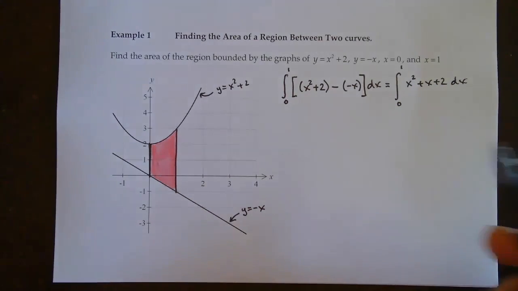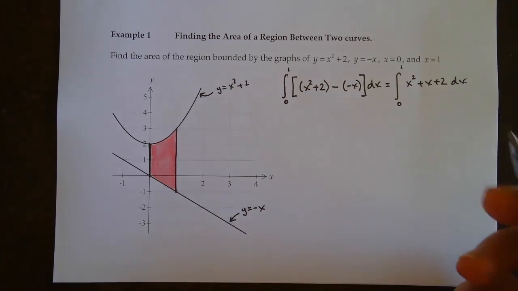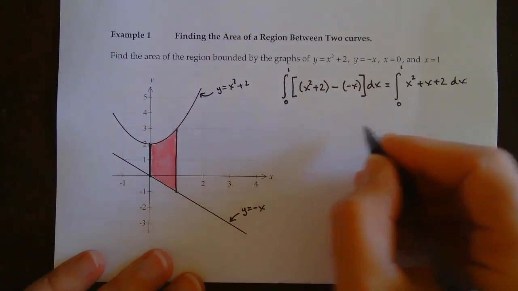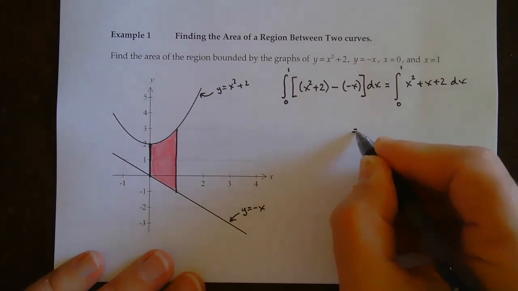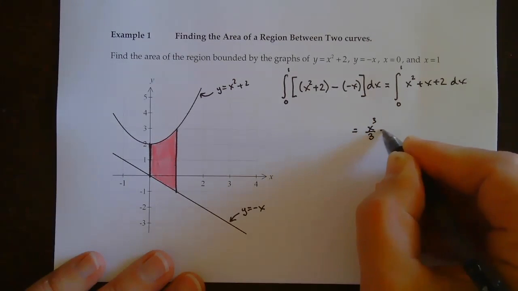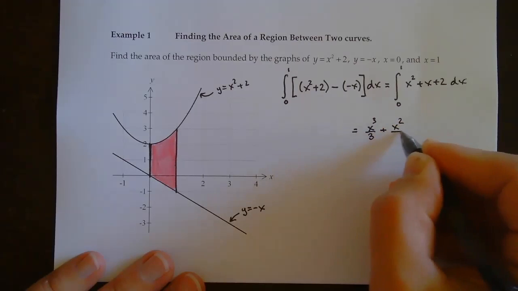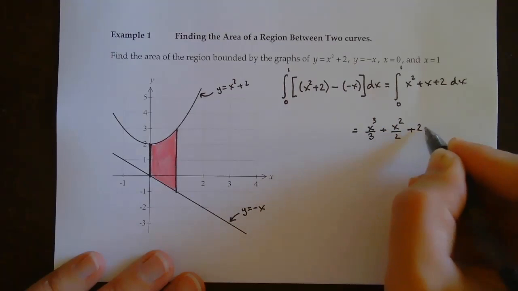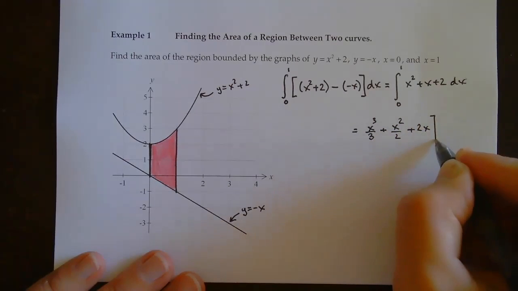We're going to do a lot of these with technology, but this is one we can do by hand, so we're going to do it by hand. So this integral is equal to x cubed over 3 plus x squared over 2 plus 2x, and then we're going to evaluate that.